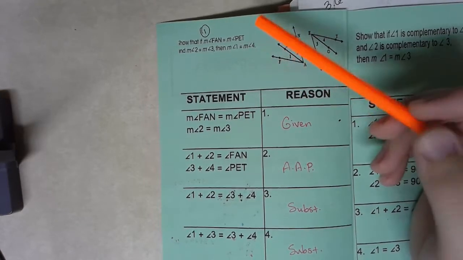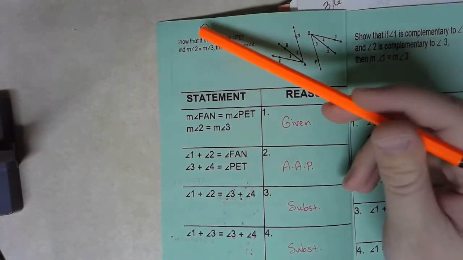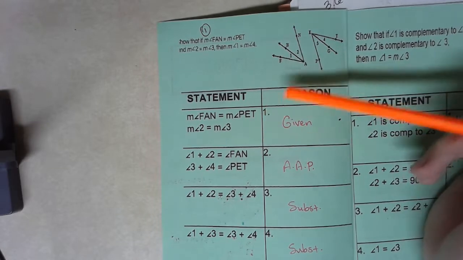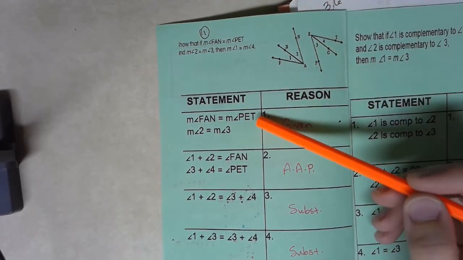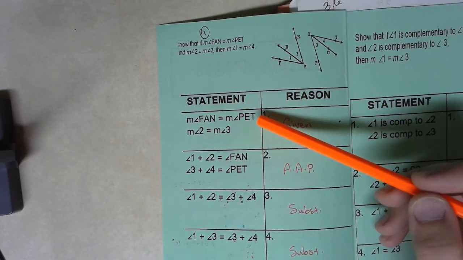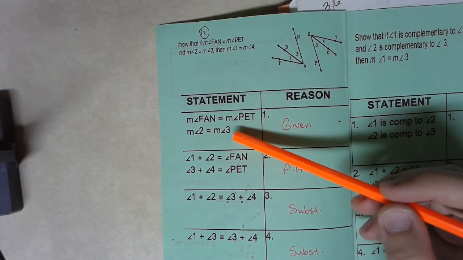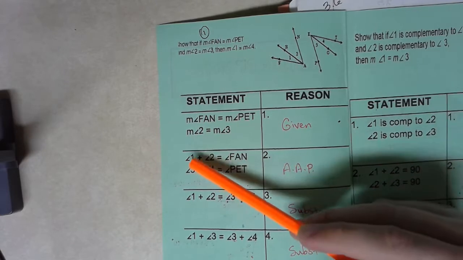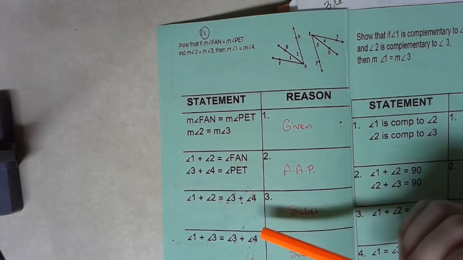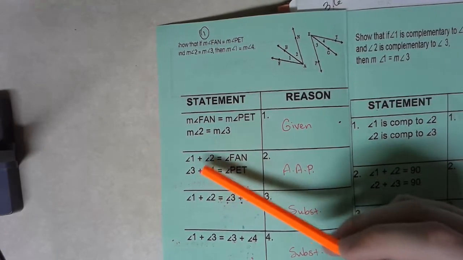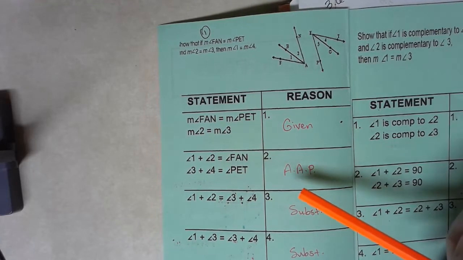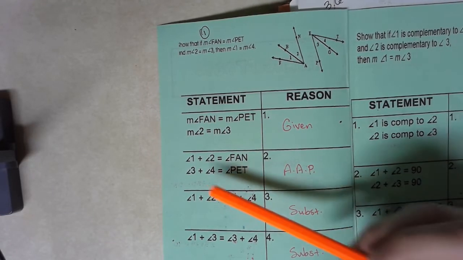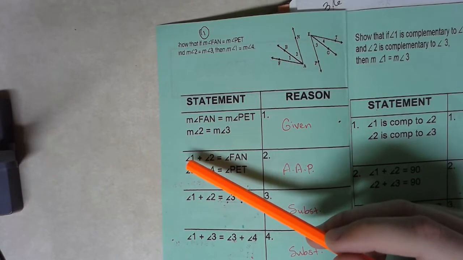So our first statement is always going to be everything in between the if and the then. So in this case, it was two statements. Angle FAN was equal to angle PET, and angle 2 was equal to angle 3. That was given to us. So the next statement they gave us was angle 1 plus angle 2 equals angle FAN. Angle 3 plus angle 4 is equal to angle PET.